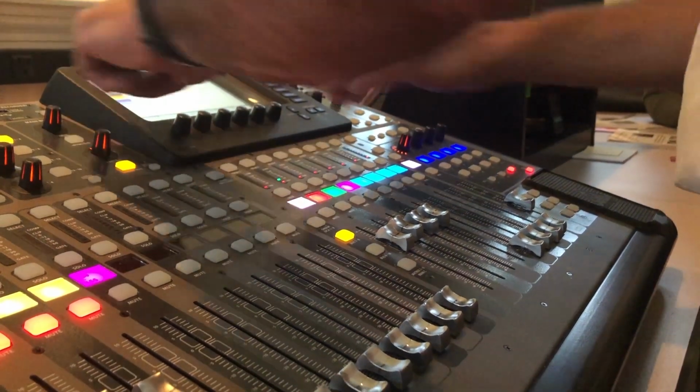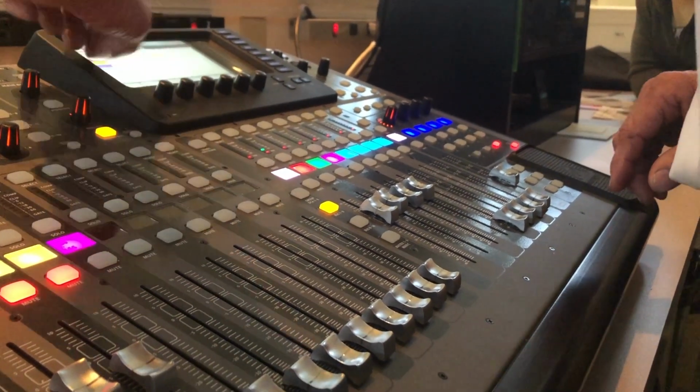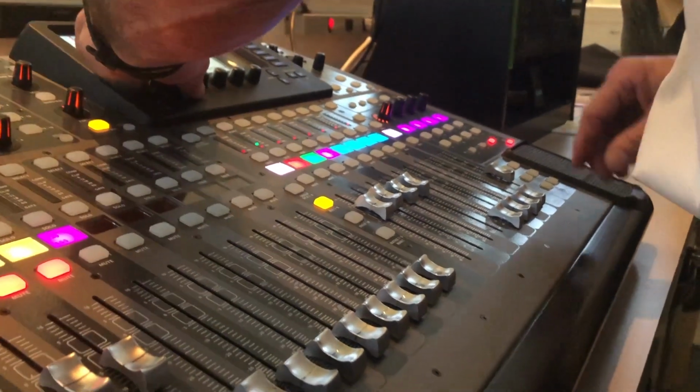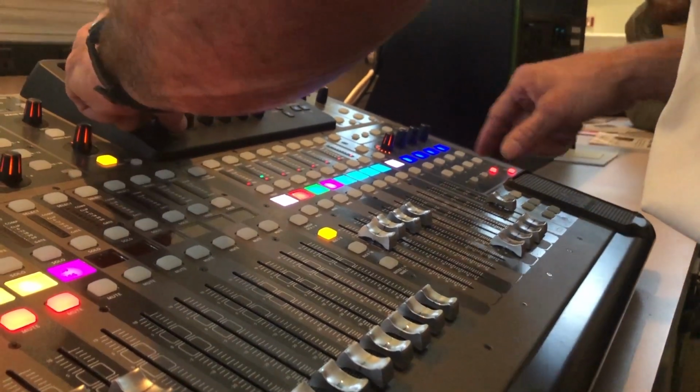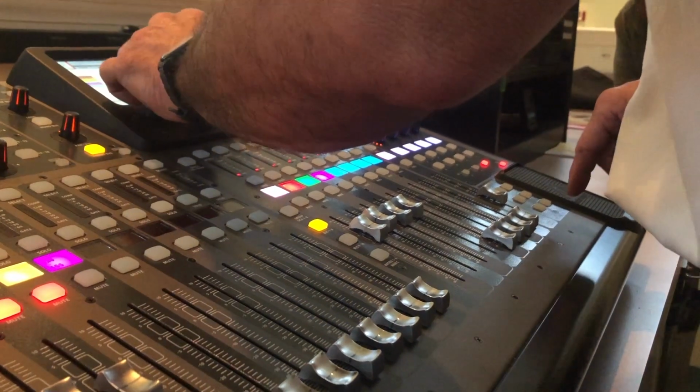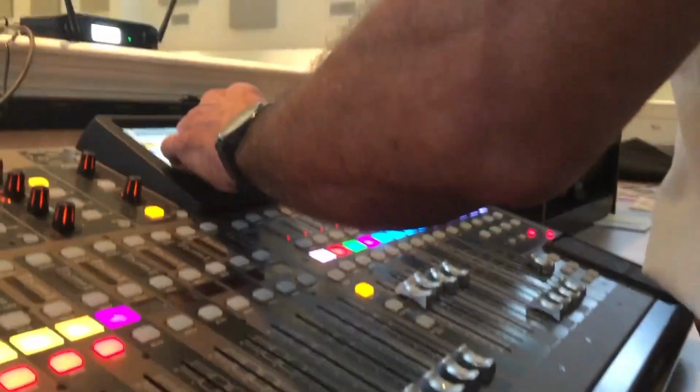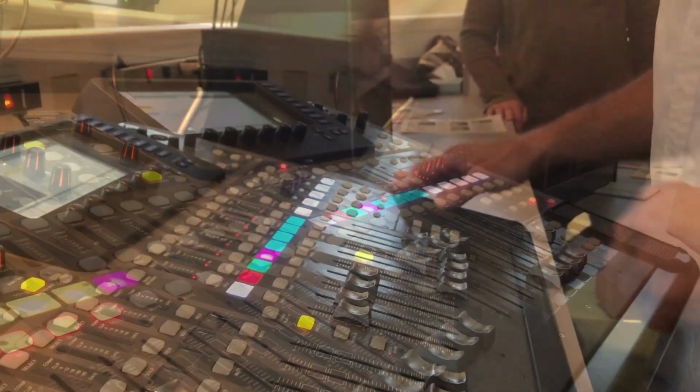You can assign these things to be any of the things that are like here. So I could go to encoder number 2. Now I could change the color of it. You know, it can be blue, whatever color I want it to be. And I can say, I want that to be an effects parameter. So that's all of these.